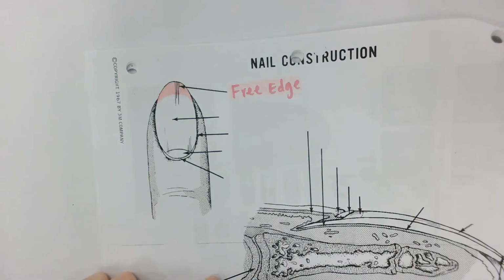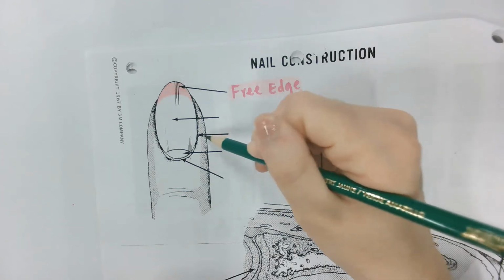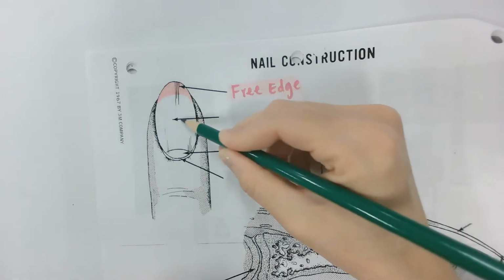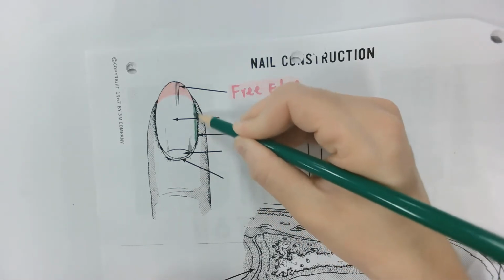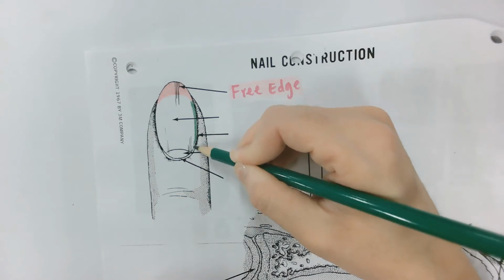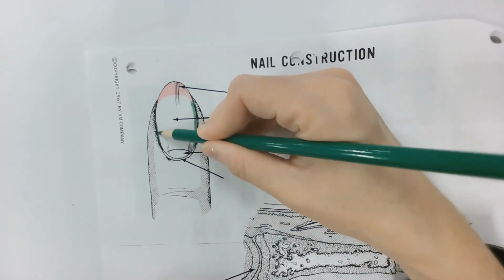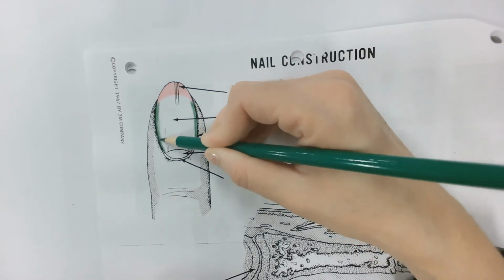Okay? The next thing that we have is the nail wall. There's two. This arrow right here, we're going to skip one arrow. But on the side of the nail, on both sides, this particular nail is a little bit rounded on the sides, but you have two lines on the side of the nail.